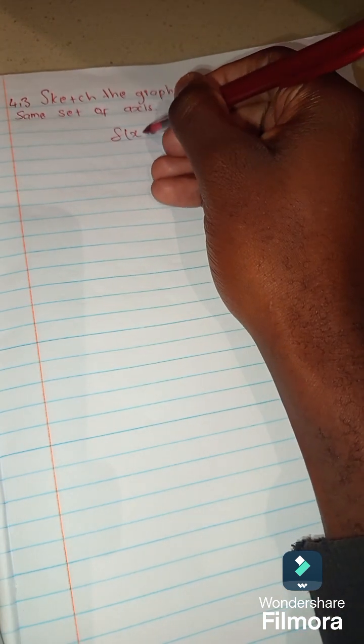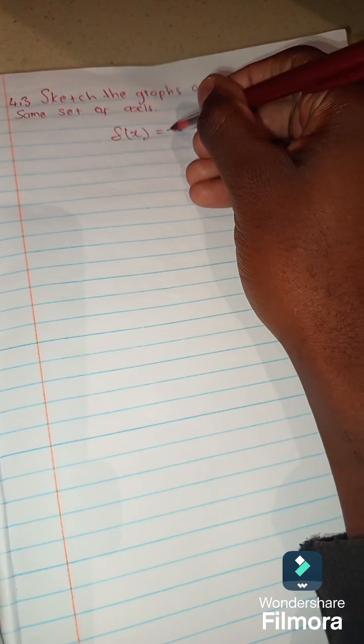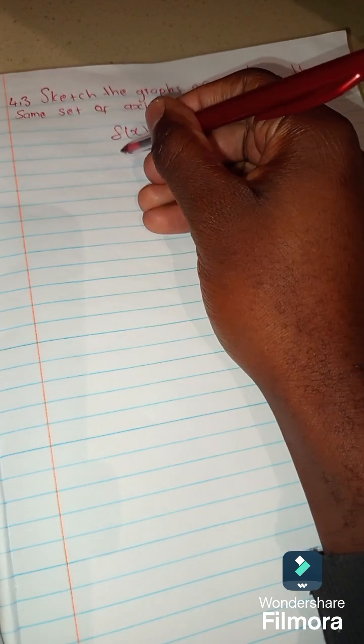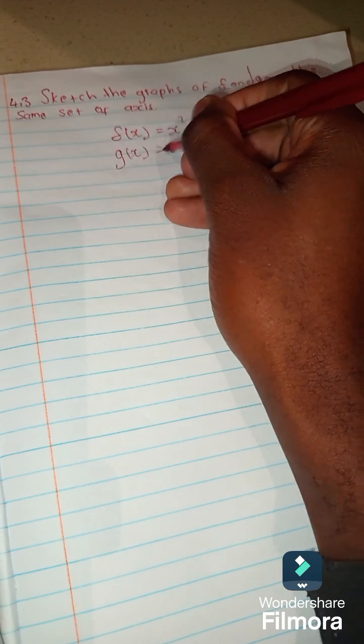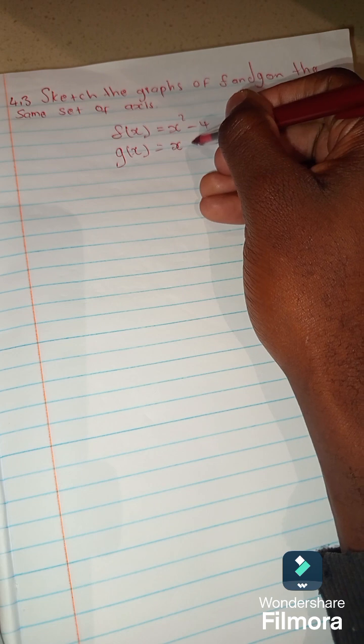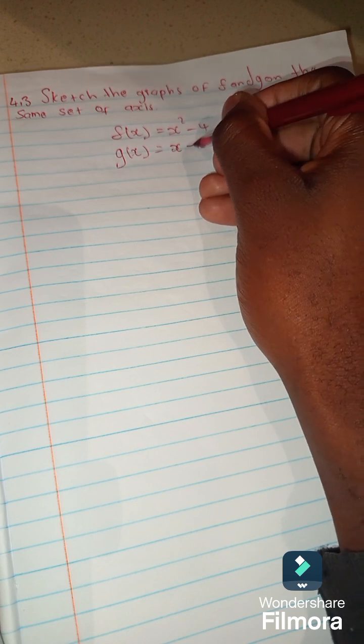Let's answer question 4.3. Sketch the graphs of f and g on the same set of axes. Well, let's first write our functions with known values. So our parabola, the a was 1, so we're just going to have x squared here. The constant was c, negative 4. And for our straight line, g of x, the gradient was 1, so we're just going to have x, and then q was minus 2. So we're going to have what? Minus 2.